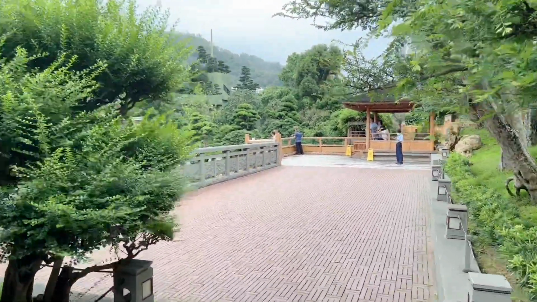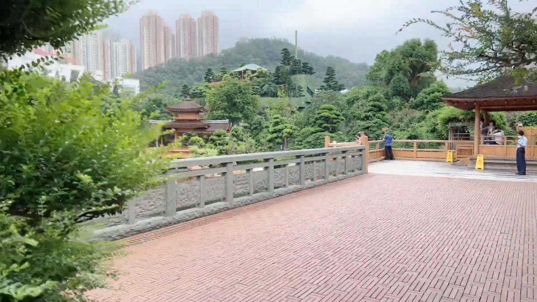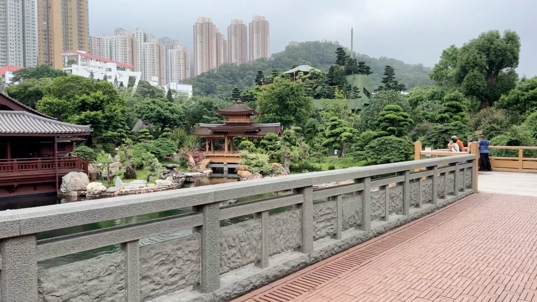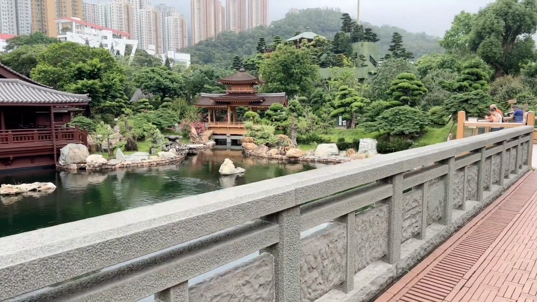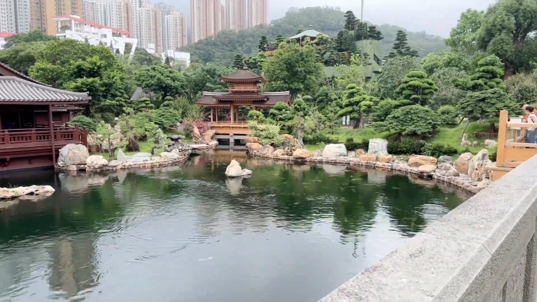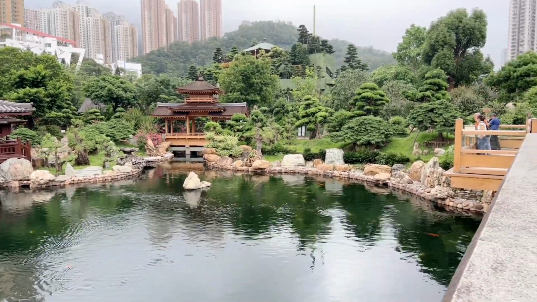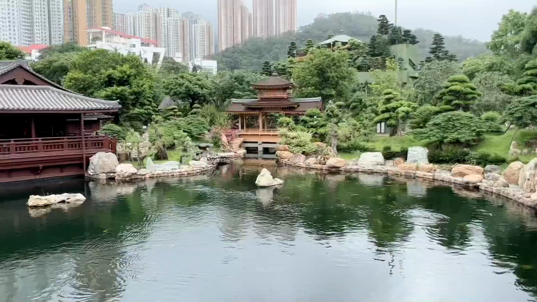So here it is, the Blue Pond Garden. And I'm going to zoom in now quickly.